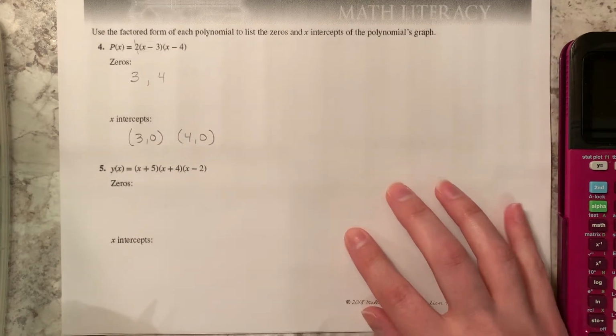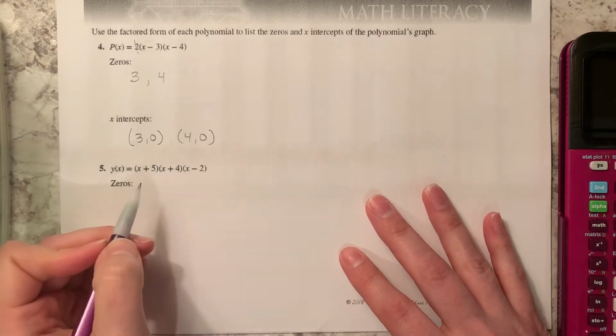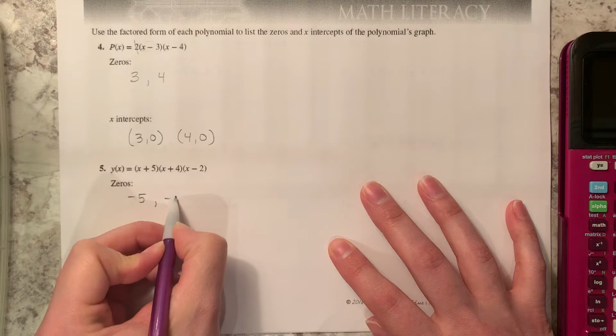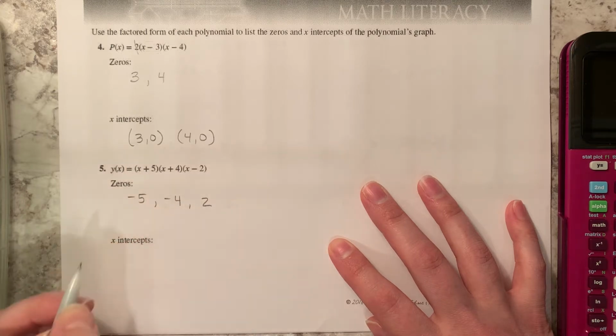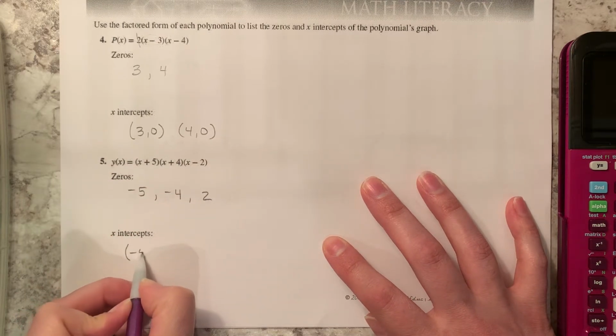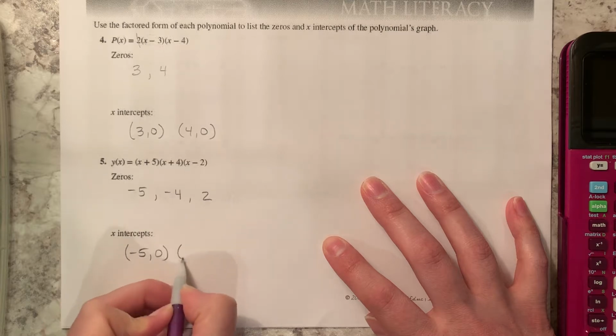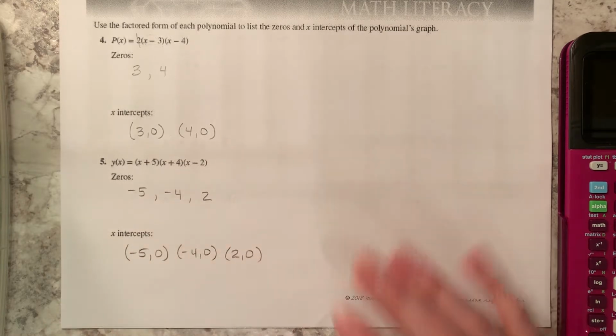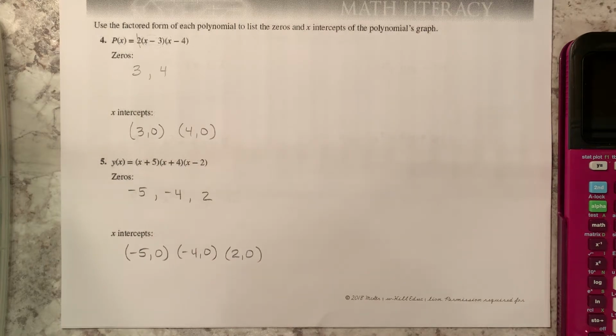Okay. For number 5, there's 3 separate sets of parentheses, so I'm going to have 3 different zeros, negative 5, negative 4, and positive 2. So my x-intercepts are at negative 5, 0, negative 4, 0, and positive 2, 0. Okay. I hope this is making sense and it's not too complicated so far.